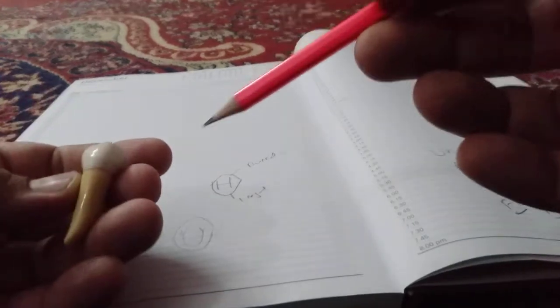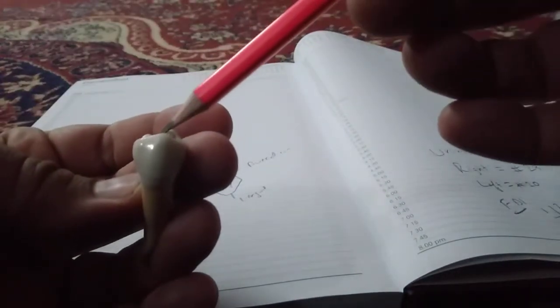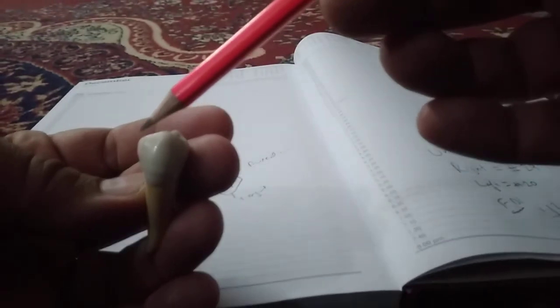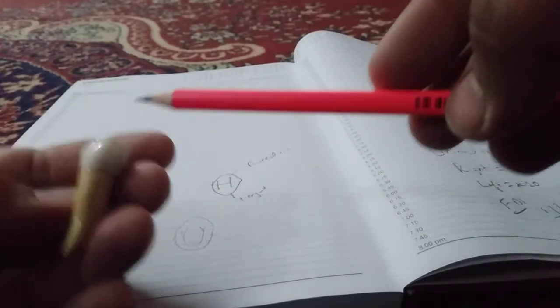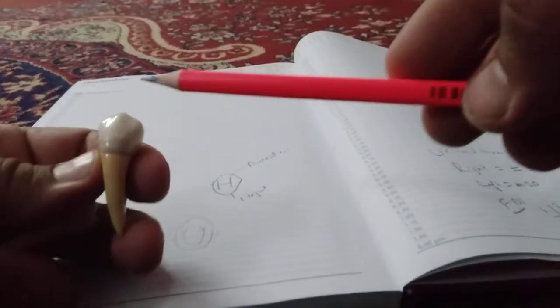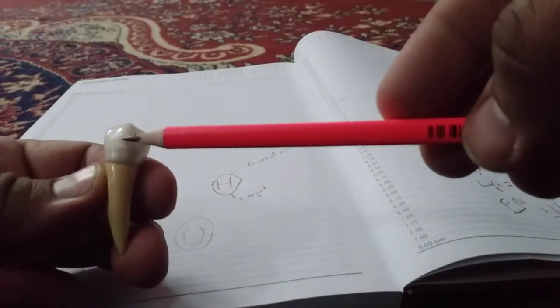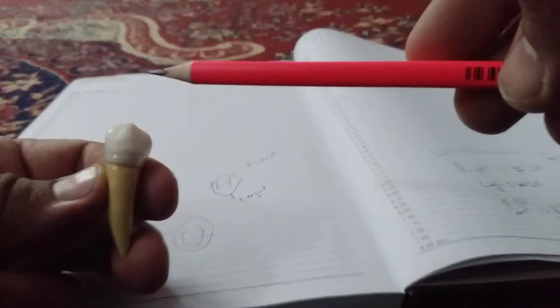In the mandibular first premolar, the cusp tip is centered mesiodistally, and the two slopes are approximately equal. There is a less prominent buccal ridge in the center, whereas in the mandibular first premolar, the buccal ridge is more prominent.